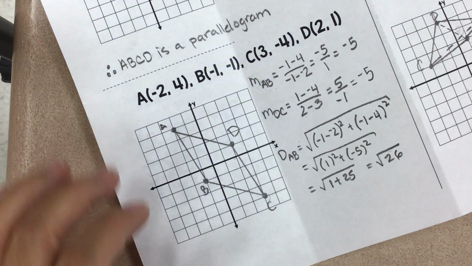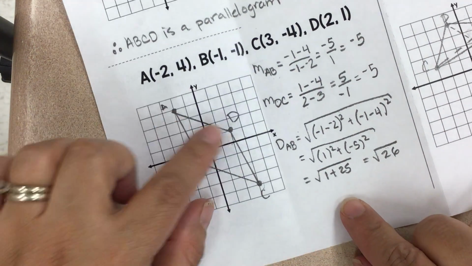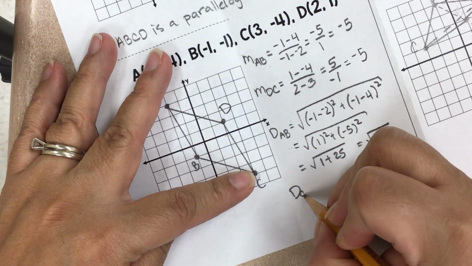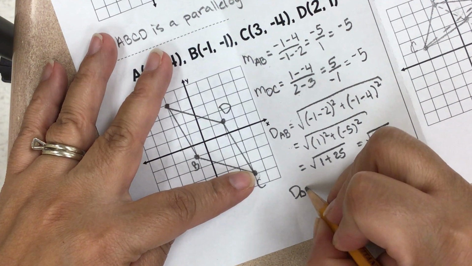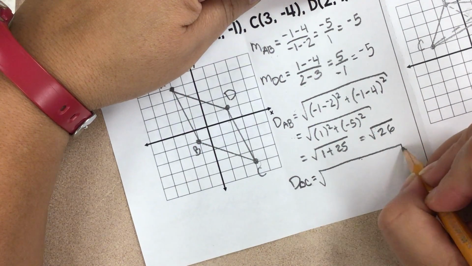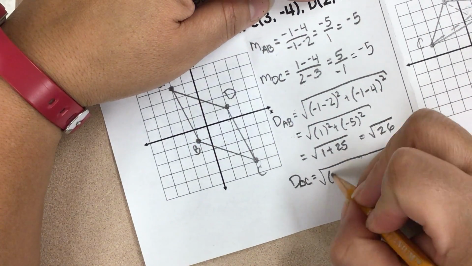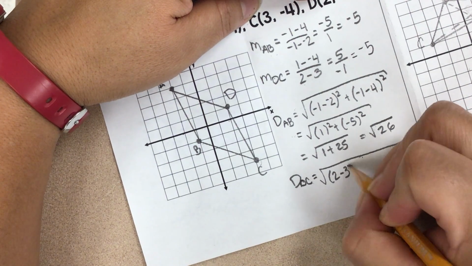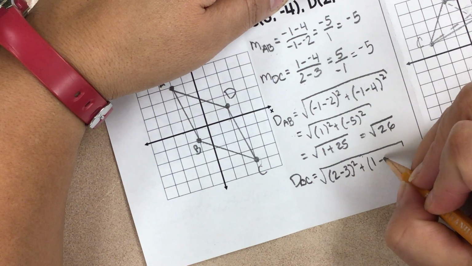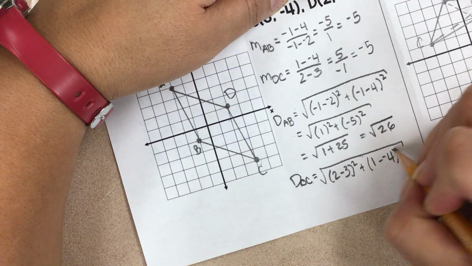You also have to check the distance of DC. We do the x's first. So 2 minus 3 squared plus, and then the y's, 1 minus negative 4 squared.